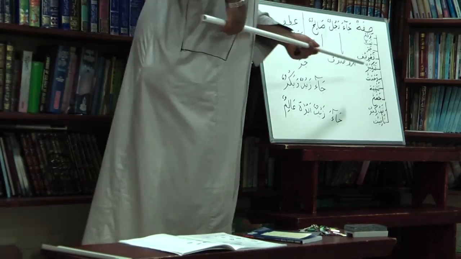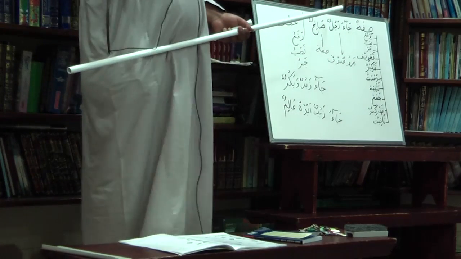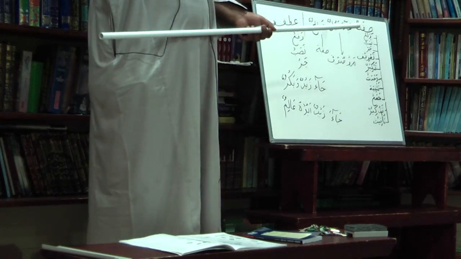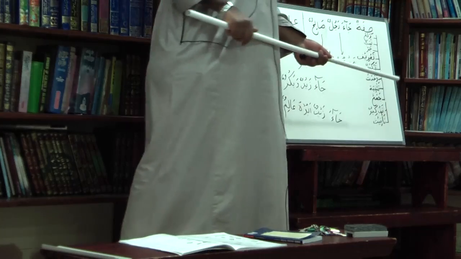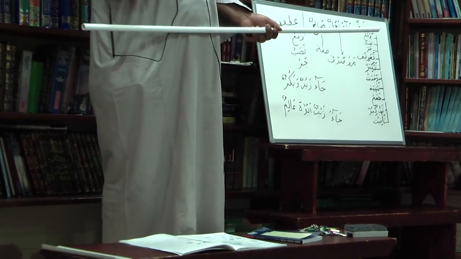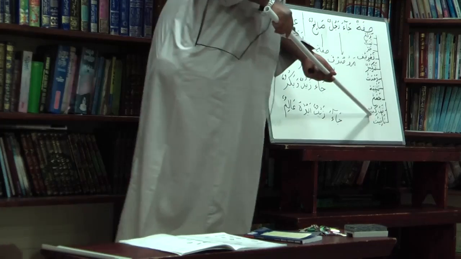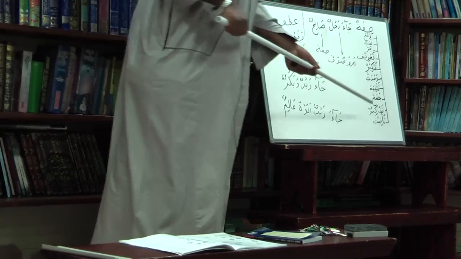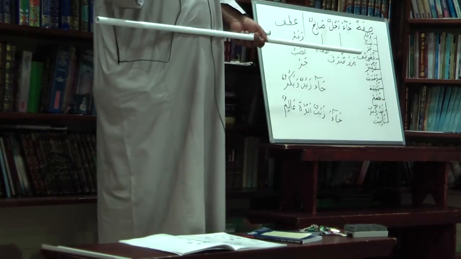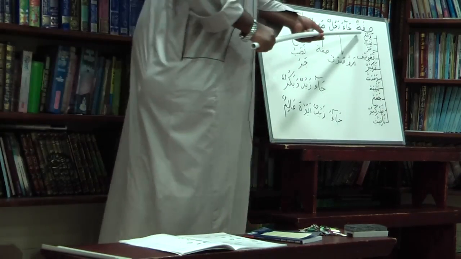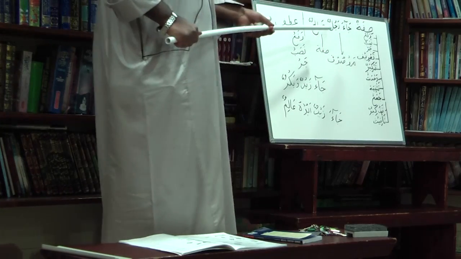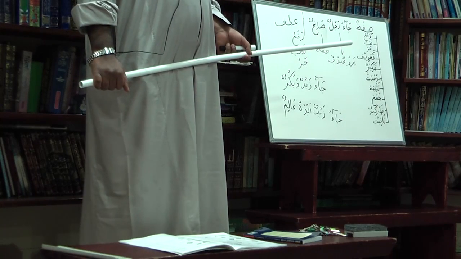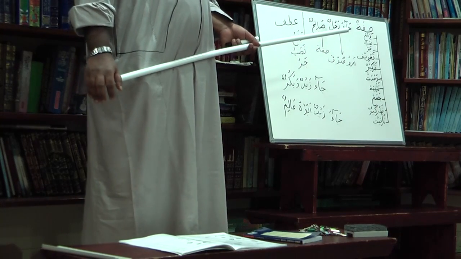Wahda means singular. Tasniya means dual. Jama' means more than two, not plural, more than two. Tazkir means to make it masculine. Ta'nees means to make it feminine. So these are the 10 things in which Sifat and Mawsuf have to be the same.